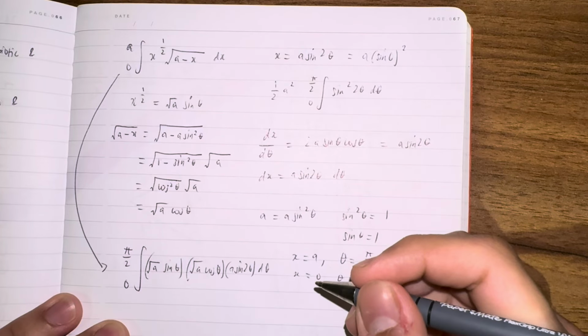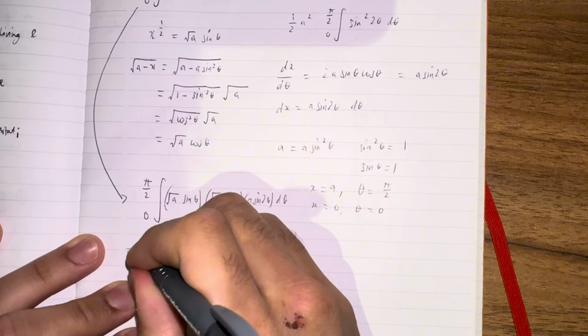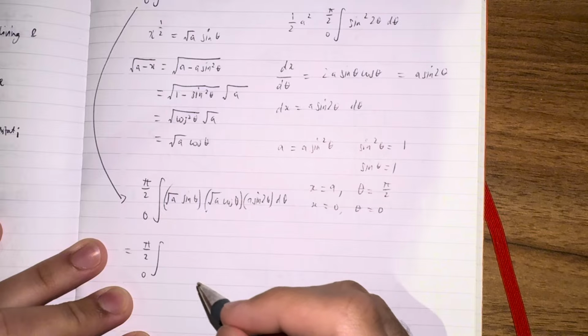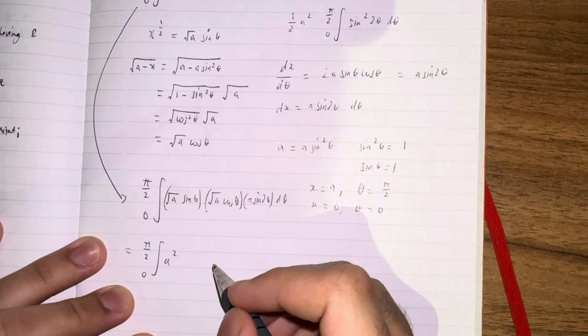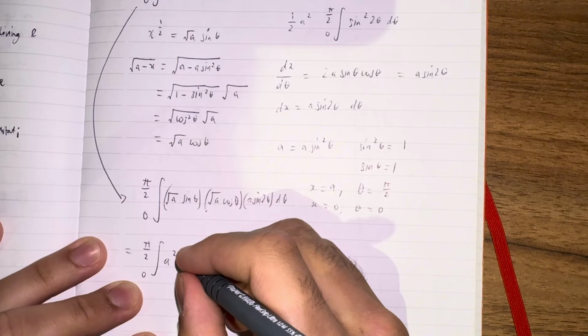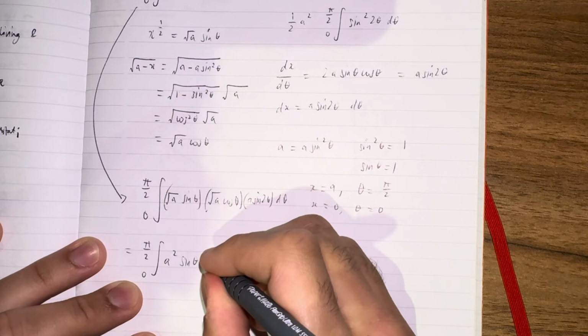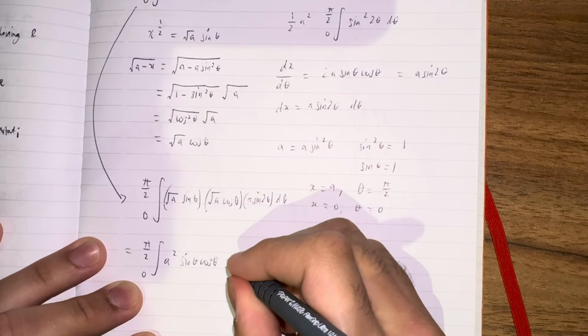Now we just expand and simplify. So this is equal to the integral from pi over 2 to 0. Root a times root a is a, times a is a squared. Sine theta times cos theta is sine theta cos theta. So I'll write that out first: sine theta cos theta times sine 2 theta.